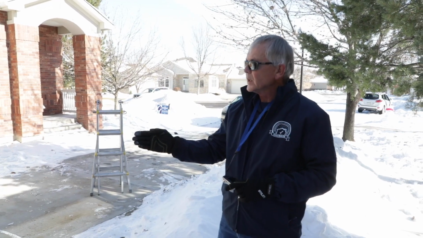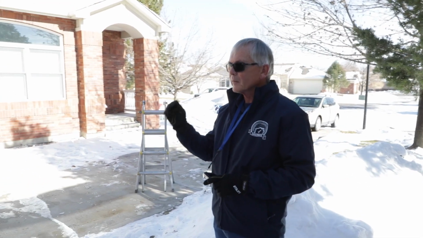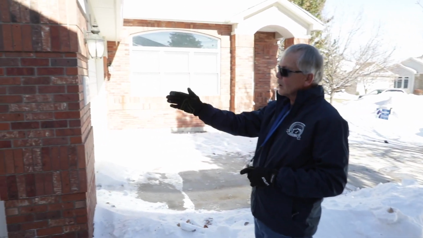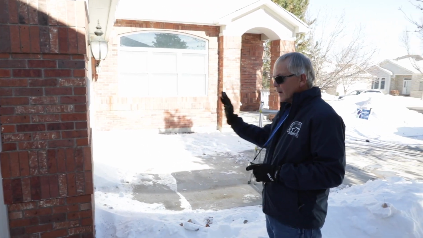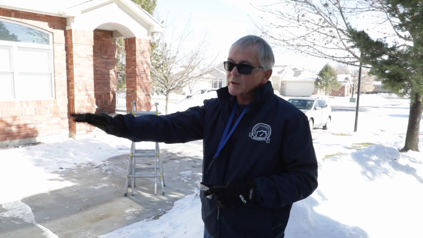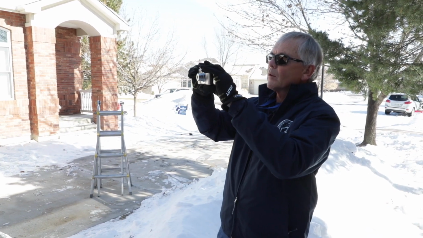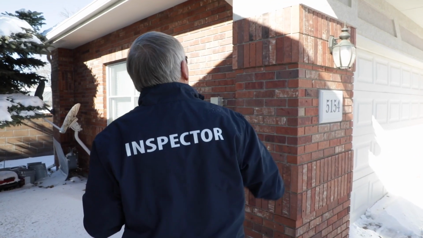Okay, I'm over here at the southeast corner of the house, and now I'm going to take a reference photo of the south side, and we're going to go down the south side with that inspection portion. And I want to take a reference photo here. Basically, I'm going to move on down.